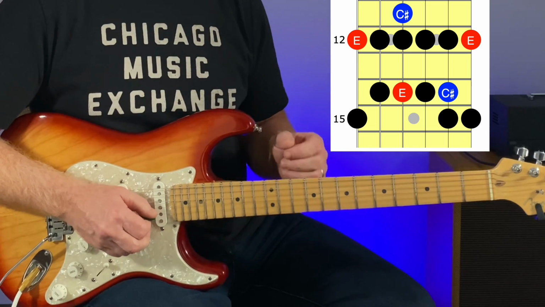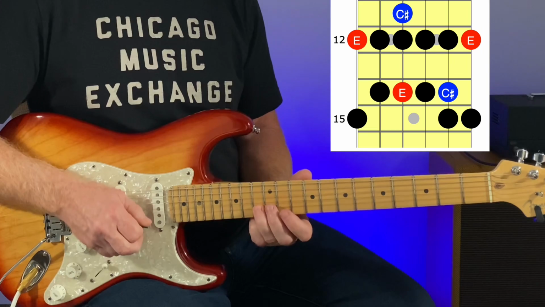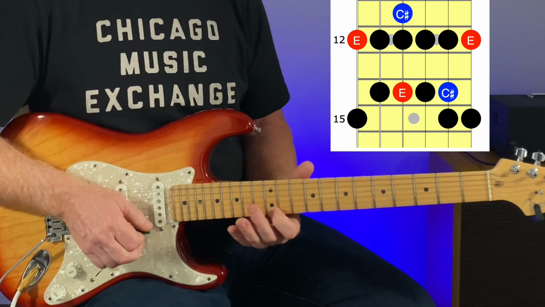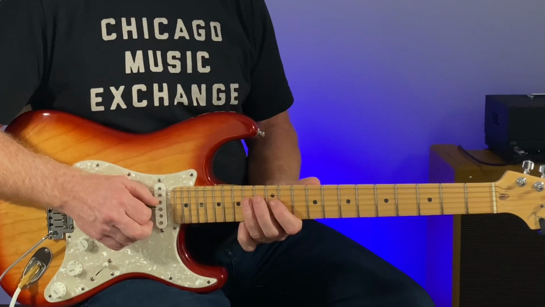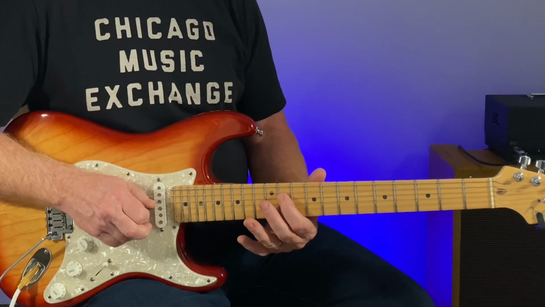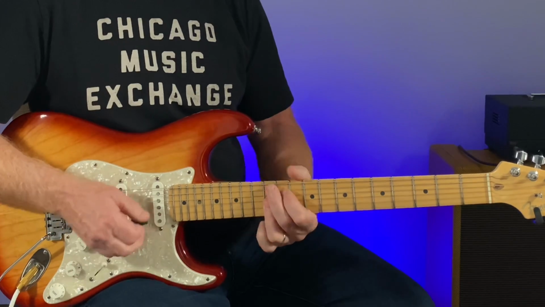And again, a great way is to use that little half step slide, 1 fret, right to that root note E, but it's also a chord tone that's in the A9 chord. And we can walk right down. 14, 12, 11 is that C sharp note. You can hear the chord.